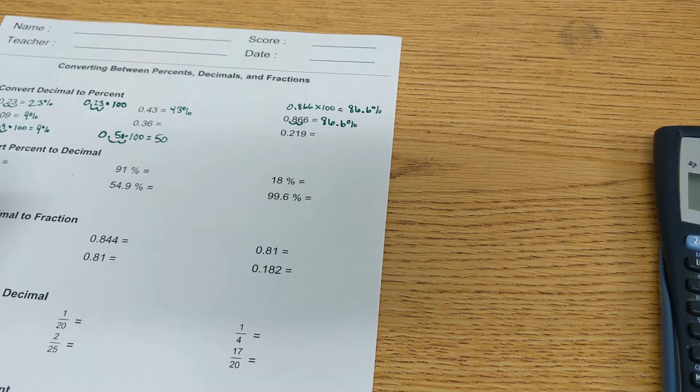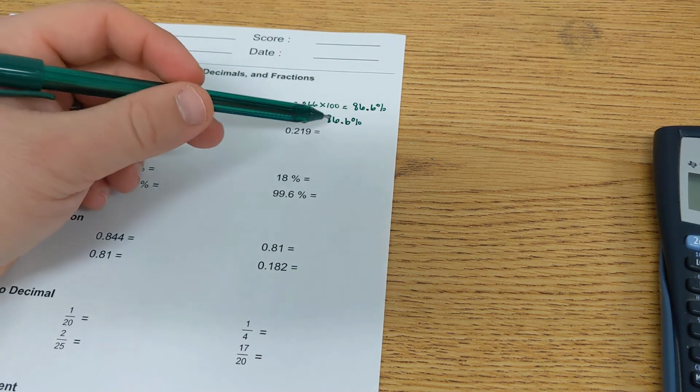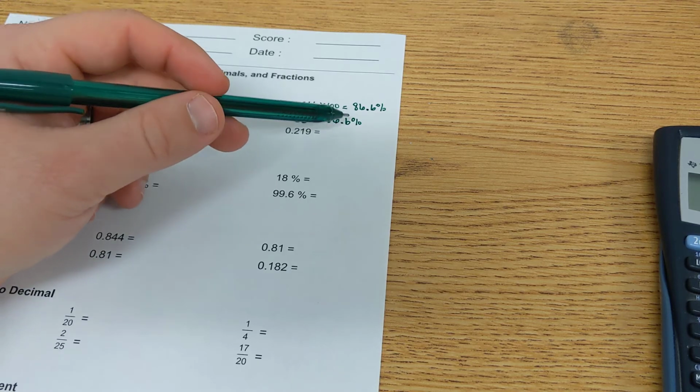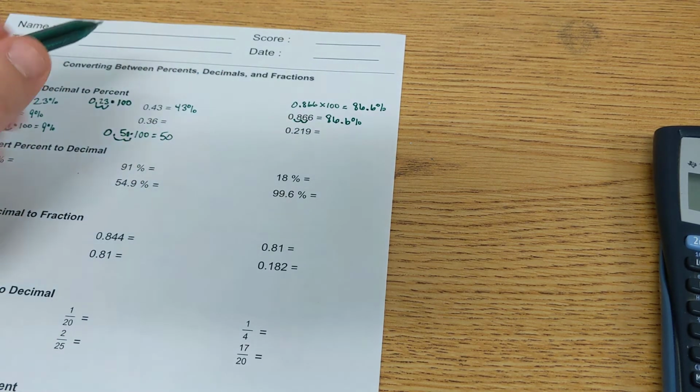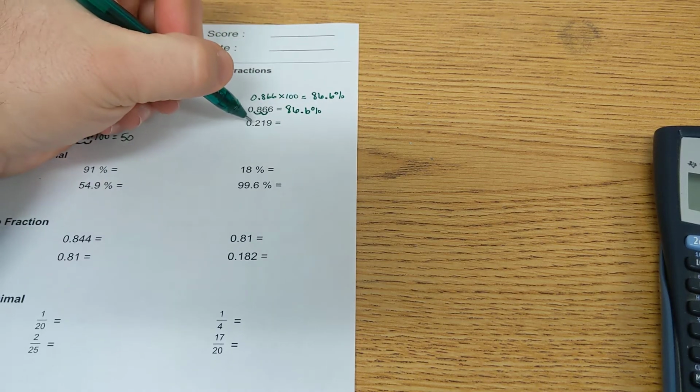Because I know a lot of us got when we answered some of the questions when we were dealing with money, we didn't put the money symbol. Well, we got to know what we're talking about. Okay? In this case, we're going from a decimal to percent, so I got to know that this is a percent. All right? Okay, now let's look at this one.